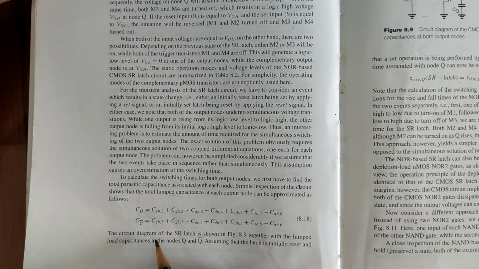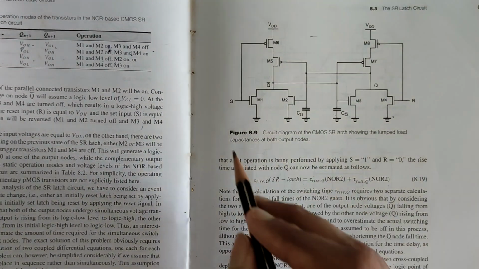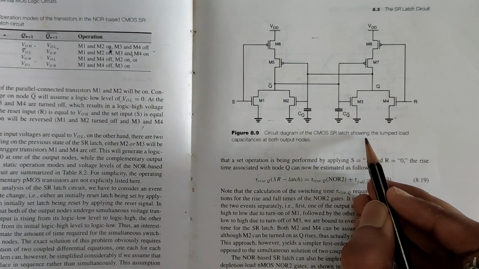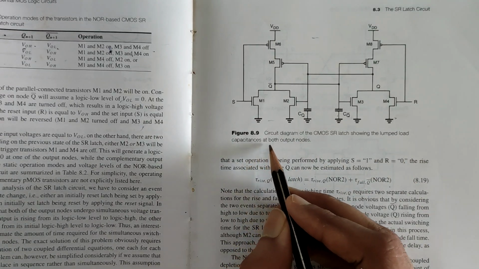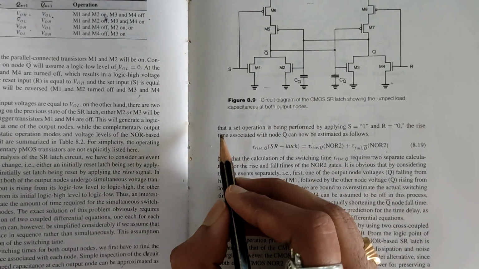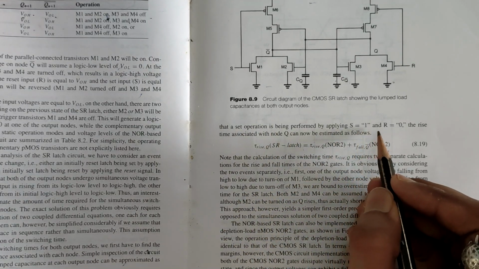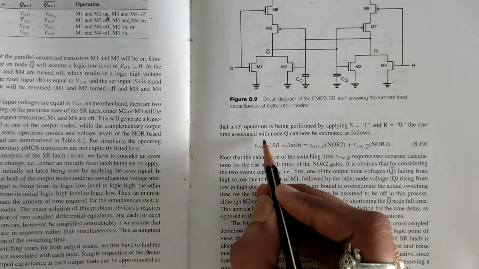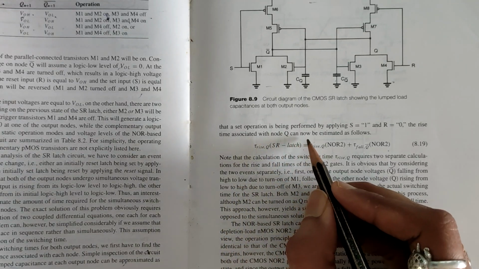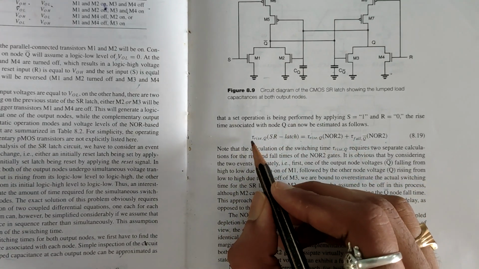The circuit diagram of the SR latch is shown in the figure, together with the lumped load capacitances at the nodes Q and Q dash, assuming that the latch is initially reset. Assuming that a set operation is being performed by applying S equal to 1 and R equal to 0, the rise time associated with node Q can now be estimated as follows.